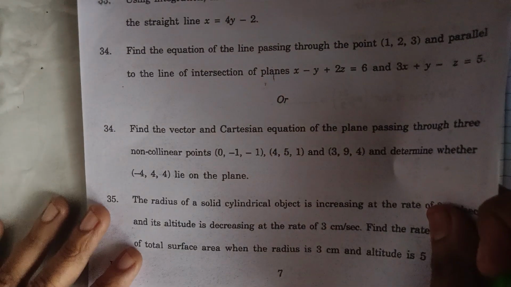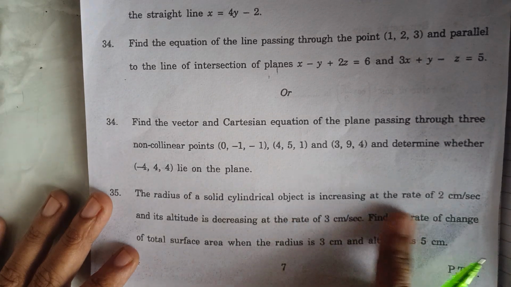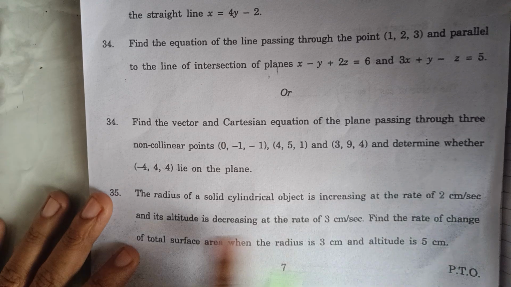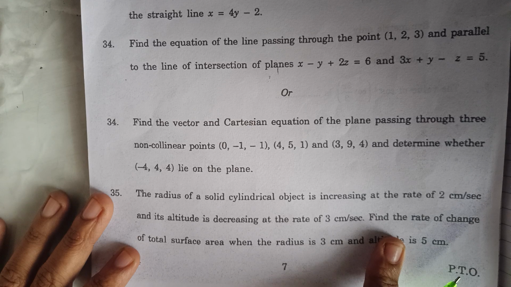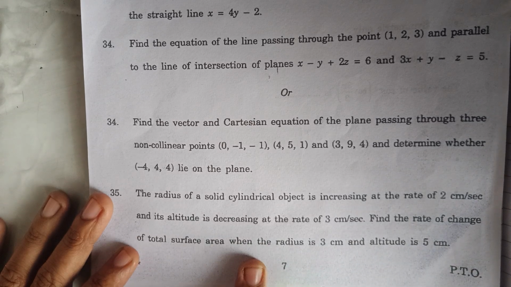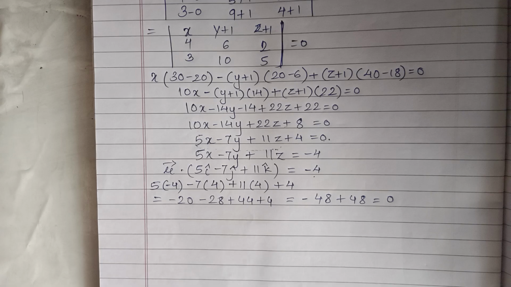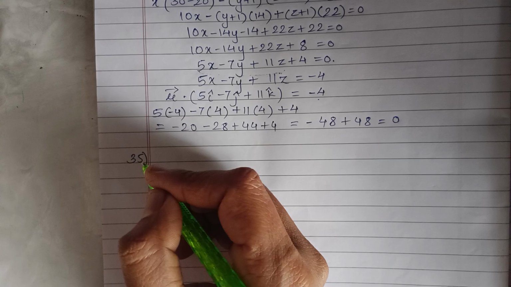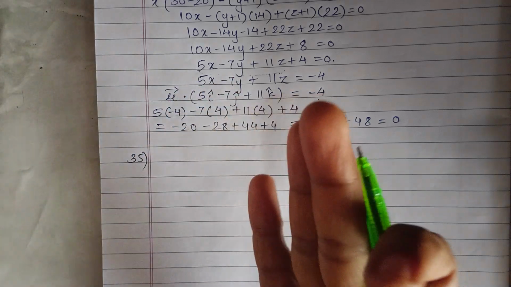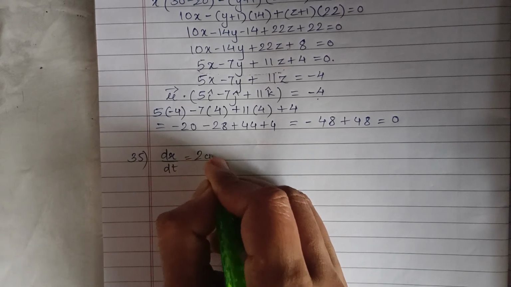Next question. The radius of the solid cylindrical object is increasing at the rate of 2 cm per second and its altitude is decreasing at the rate of 3 cm per second. Find the rate of change of total surface area when the radius is 3 cm and altitude is 5 cm. Okay. So whatever the information is given, write it first. Radius of the solid cylindrical object is increasing. So dr by dt is given, 2 cm per second.